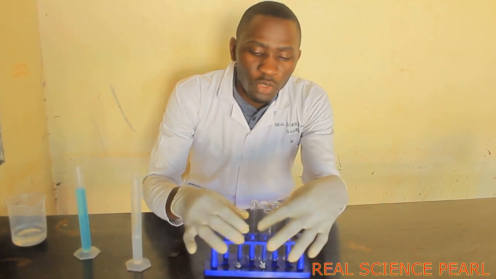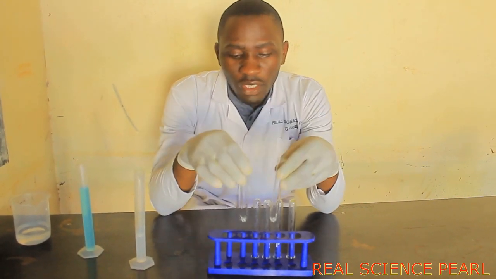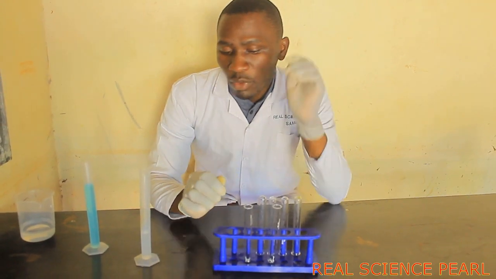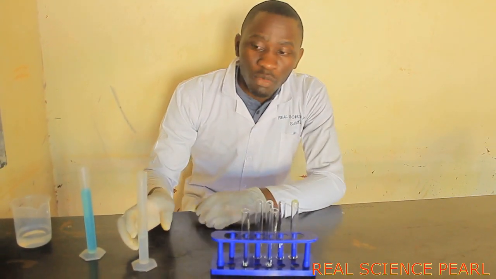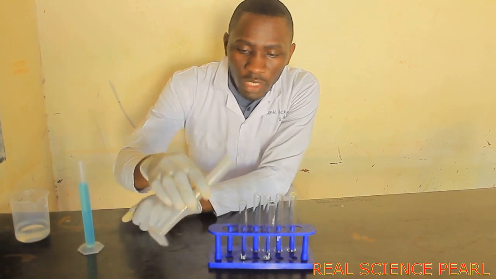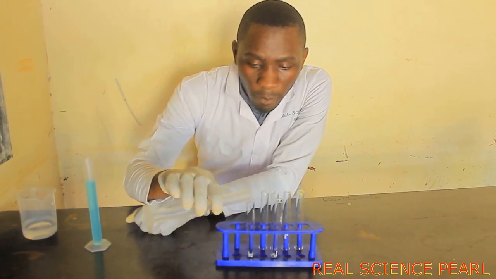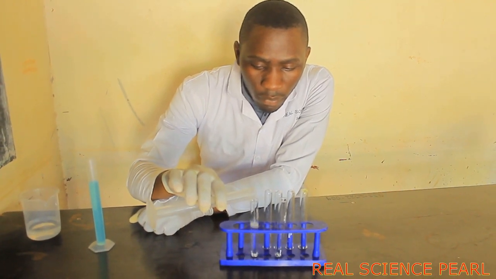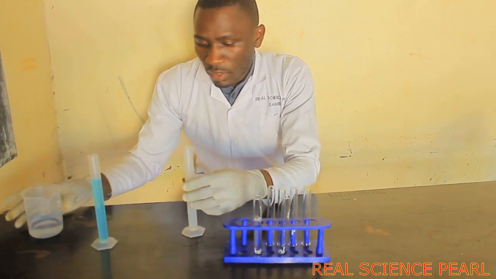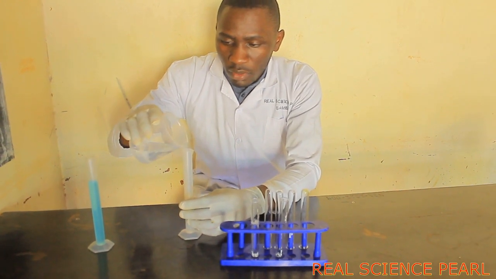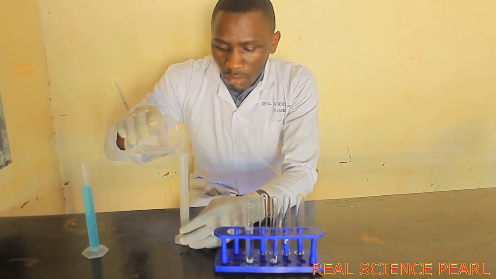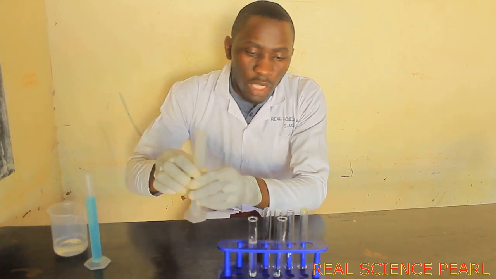Now, today we are going to use zinc granules. I'm having the same quantity of zinc granules, and what I'm going to do, I'm going to add the same volume of hydrochloric acid. I'm going to add 10 ml here. Yes, add 10 ml. Then I also add 10 ml.